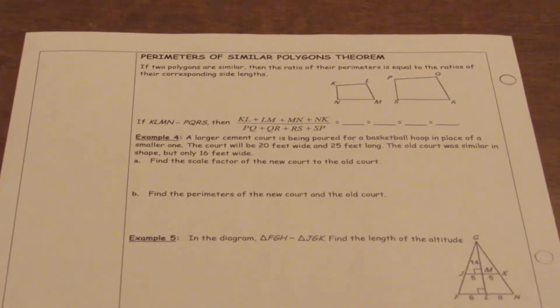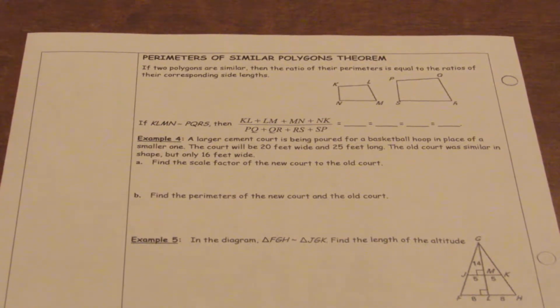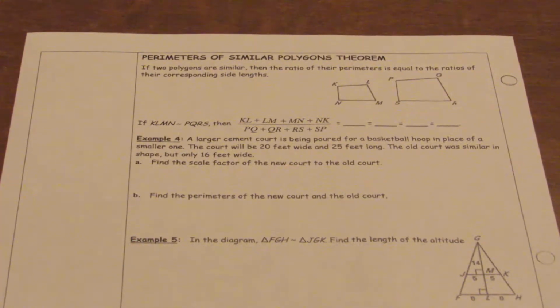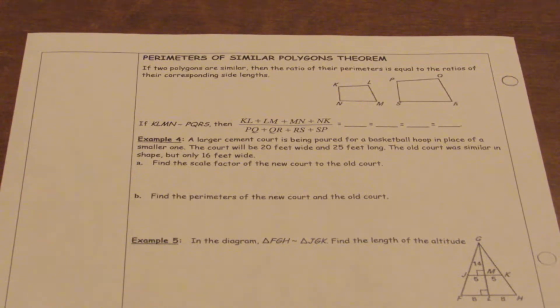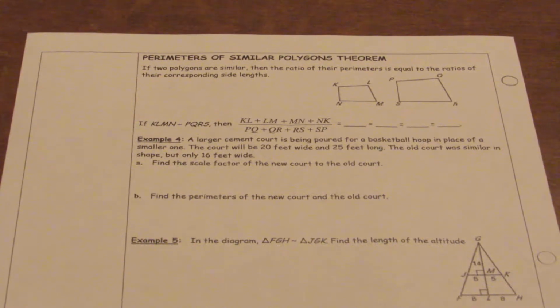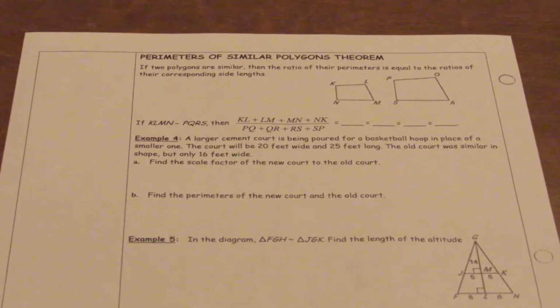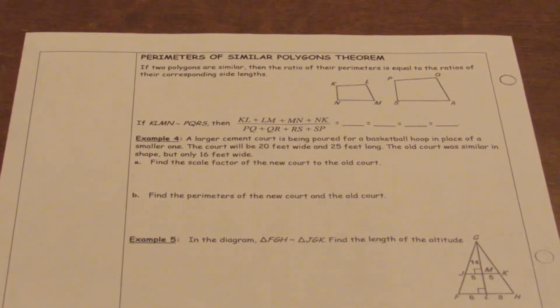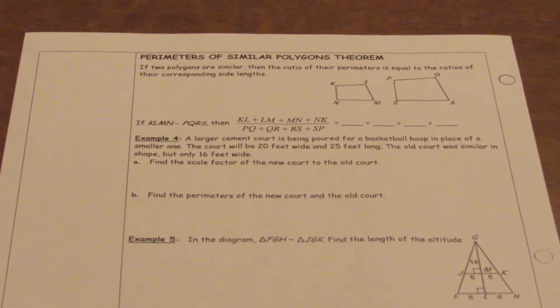Flipping the paper over. At the top, we're looking at perimeters of similar polygons. So if 2 polygons are similar, then the ratio of the perimeters is equal to the ratio of the corresponding side lengths. Basically what this is saying is my scale factor is going to be the same. We look at the triangles we just looked at on the other side. They had a scale factor of 1/2. So the perimeters are going to reduce in that same way.